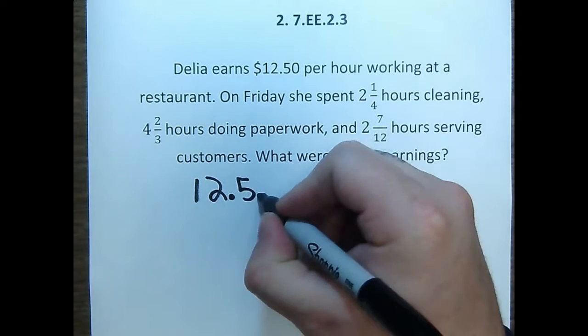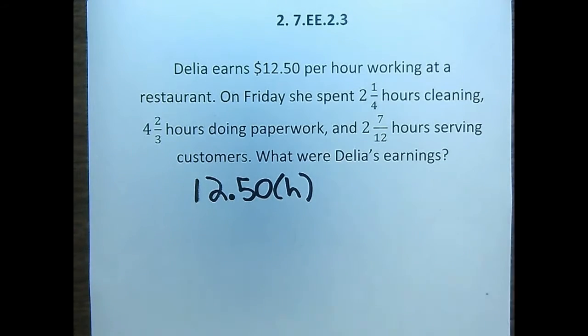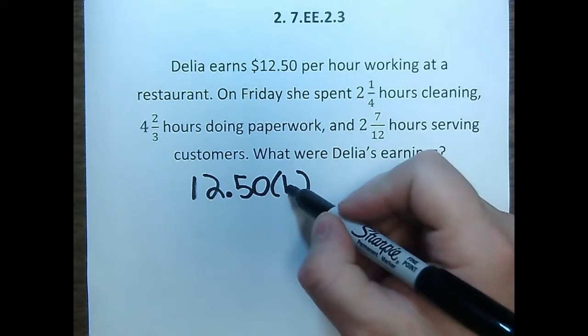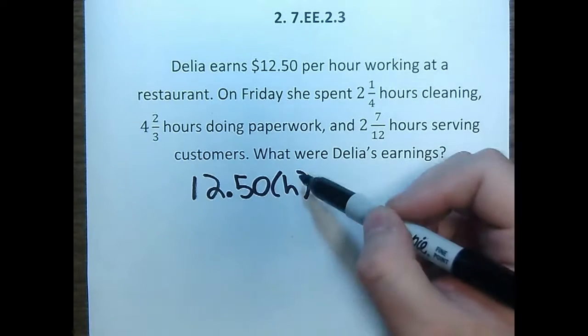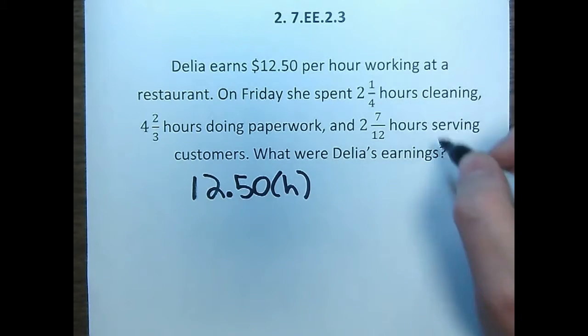We can write the earnings as an expression before we start. So we know $12.50 can be multiplied by the amount of hours she works to equal her total earnings. So now we just have to figure out the hours, because we're going to take $12.50 times the hours, because it's $12.50 per hour. So now we just have to add our hours together.